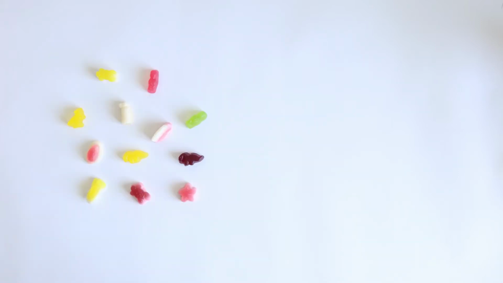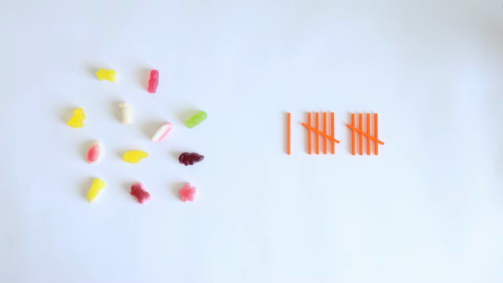If I asked you to write down how many sweets you could see, you'd most likely write down 11 like this. This representation of the number 11 is the number system you've probably been using all your life and is called decimal or denary. However, if you saw 11 written down like this, you'd likely know this also represents the number 11. This is another number system called tally.